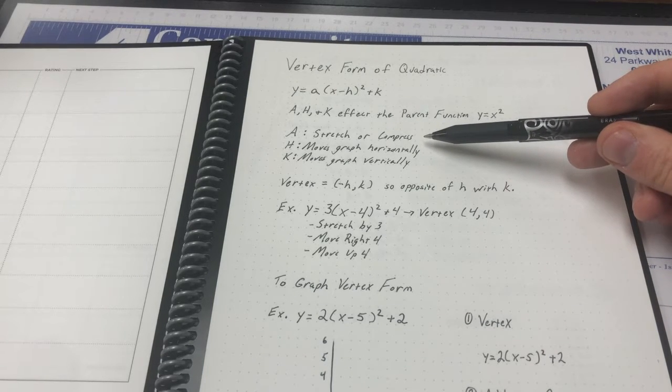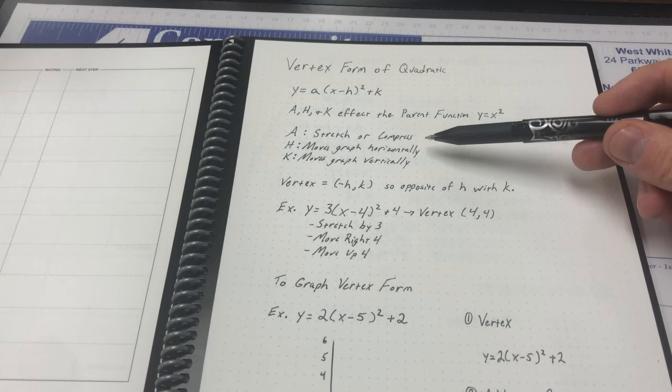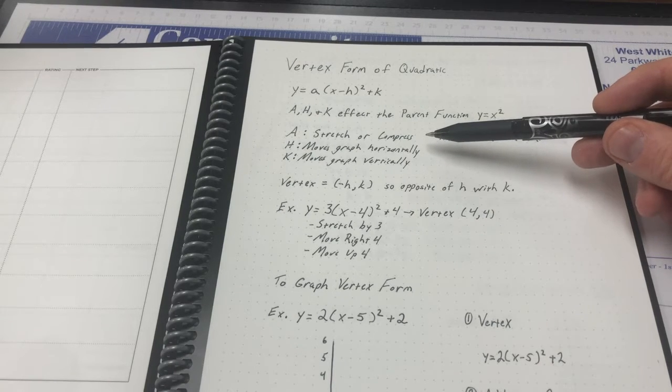A will stretch and compress it. So if the value of a is a positive number 1 or higher, like 1, 1.5, 3.5, or if it's a negative number -1 or lower, like -5, -3.5, those will all stretch. Anything less than 1 or -1 but greater than 0 is going to compress it.